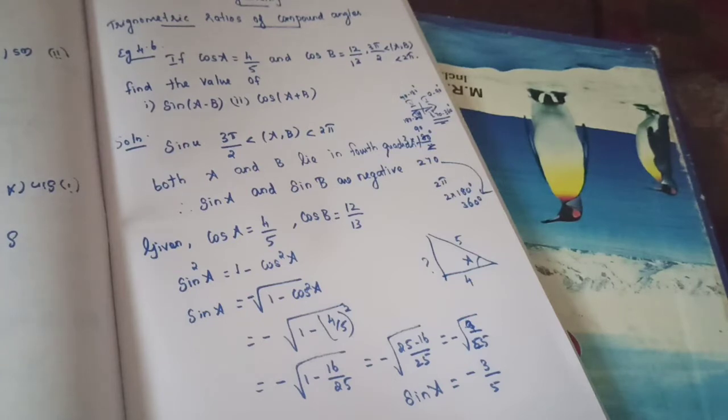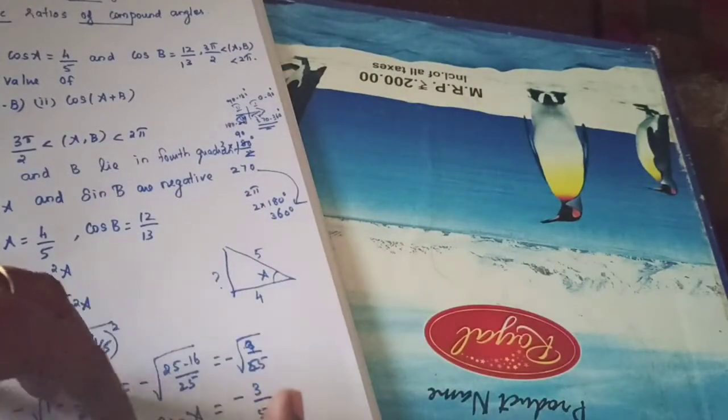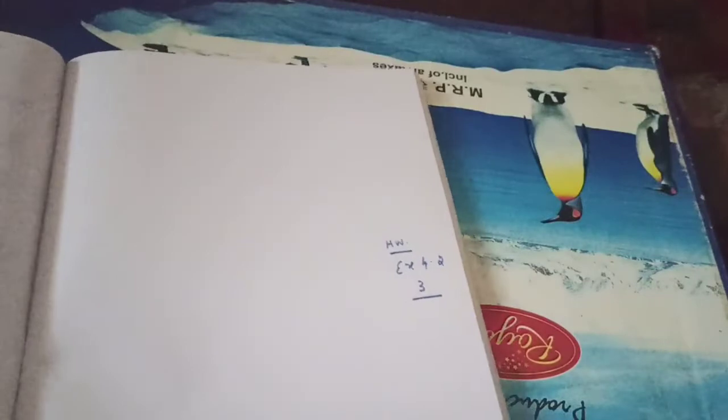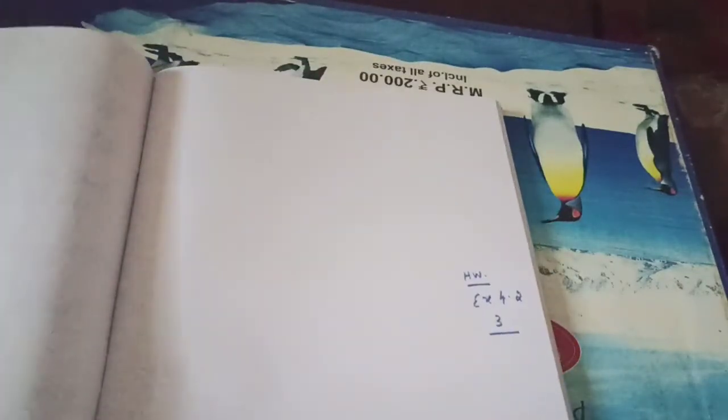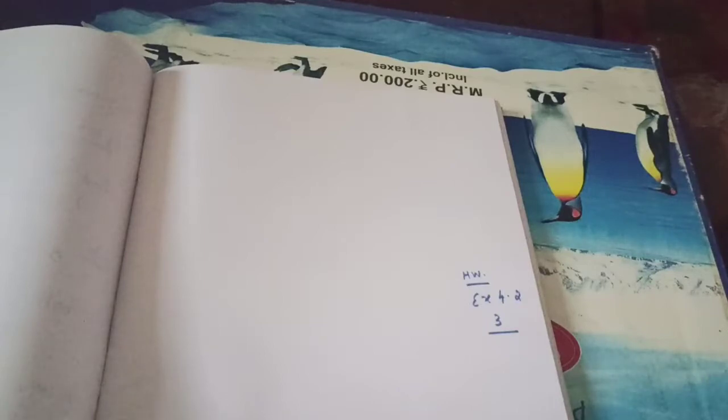Before that, I am giving the homework for you right now. Your homework is the third problem, the same kind of problem as this one. So your homework is exercise 4.2, problem number 3. Same as this problem. Will you do it? Try to complete it. Okay. Let's move to the next example. One more example. We will do it now.